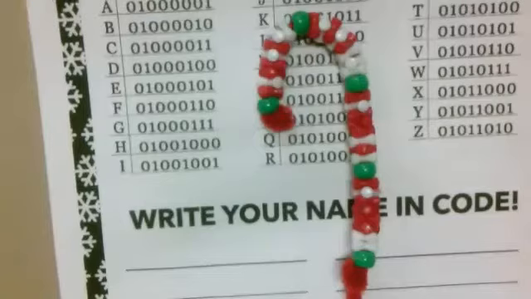Can you make more patterns? Can you write your name in binary code? What color combinations would you need to spell Happy New Year or Ho Ho Ho? Take a picture of your creations and share on our Wetlands Center Facebook page or at KWEC Pics on Instagram.